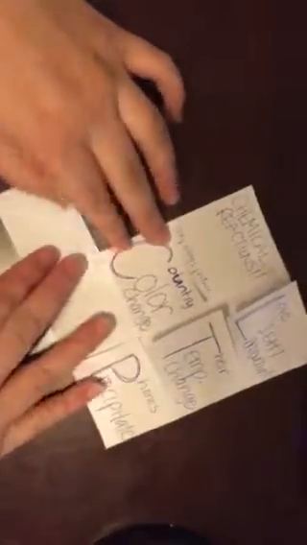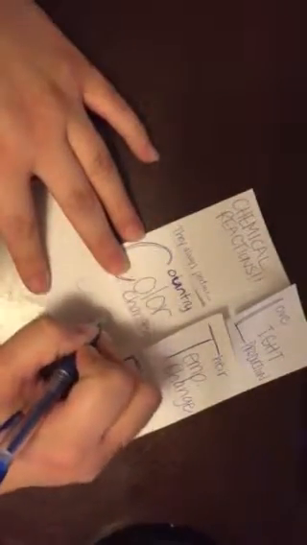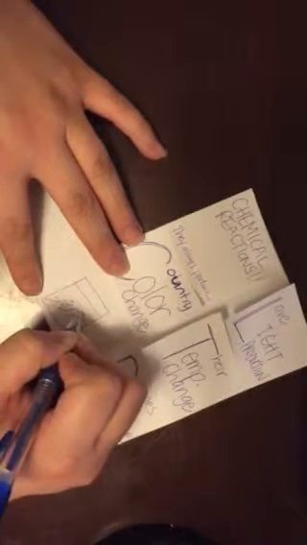Okay, for gas production, we're going to draw, what was the type of gas production you saw in the lab? Anybody remember? The carbon dioxide gas was produced when we saw the bubbles. So I'm going to draw a bunch of little circles to represent the bubbles that we saw.